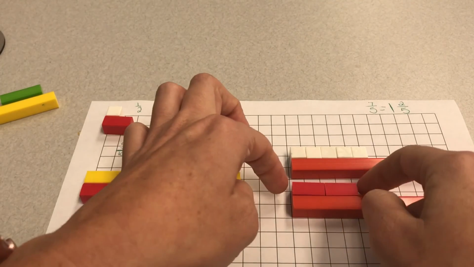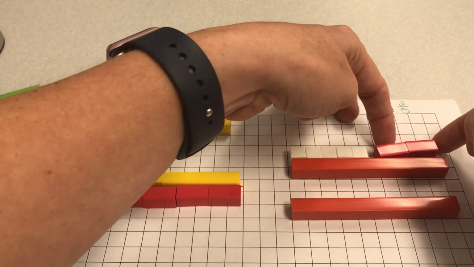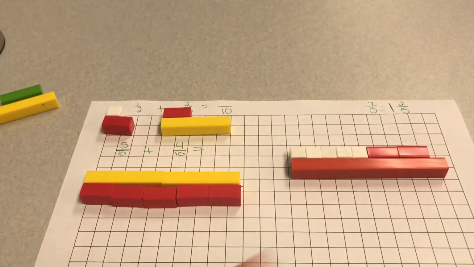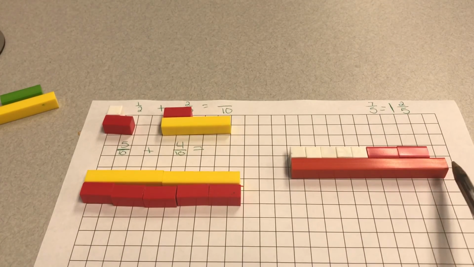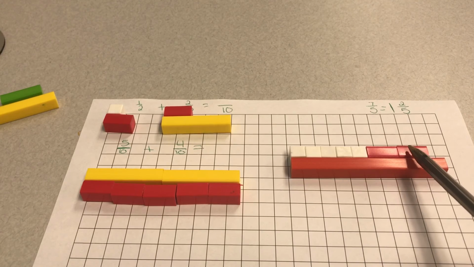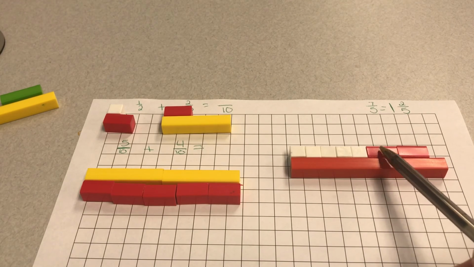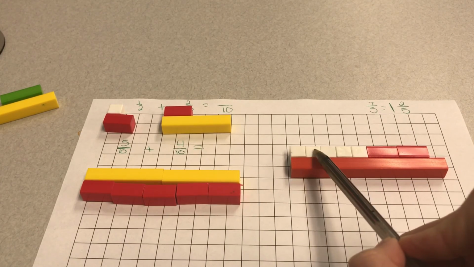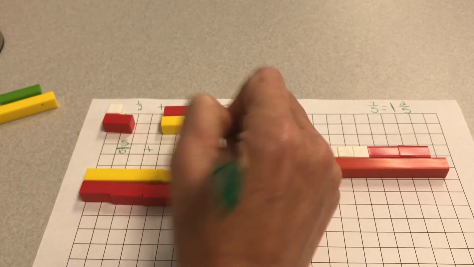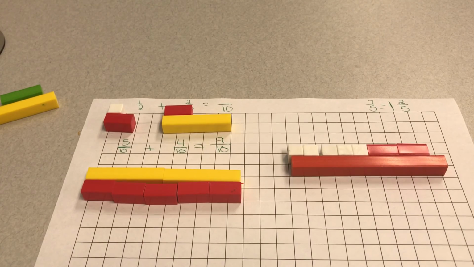So to add, we just take these off the bottom and combine them to the top, and I can see that I don't need my bottom 10 anymore because this does not go over my whole, and all I have to do is add them. So I have 2, 4, 6, 8, and 1 is 9. And my whole did not change, so I have 9/10.